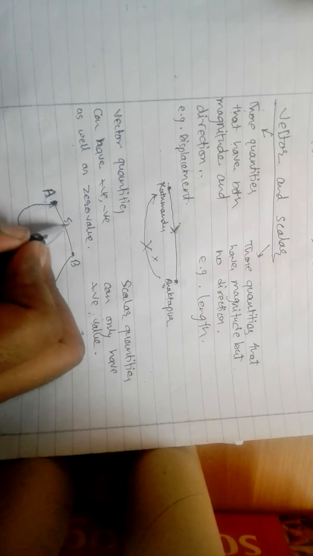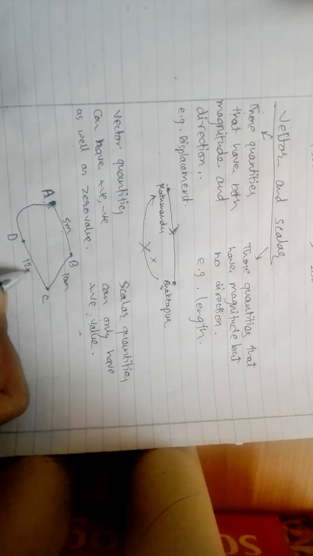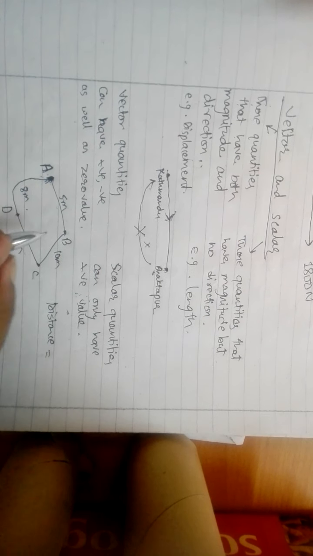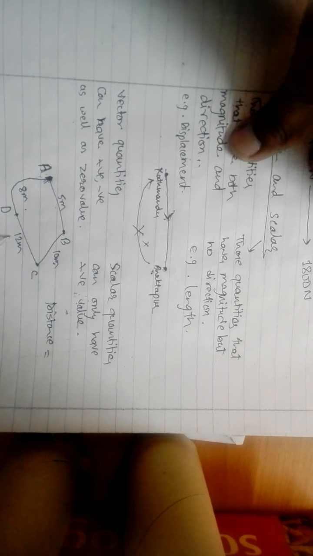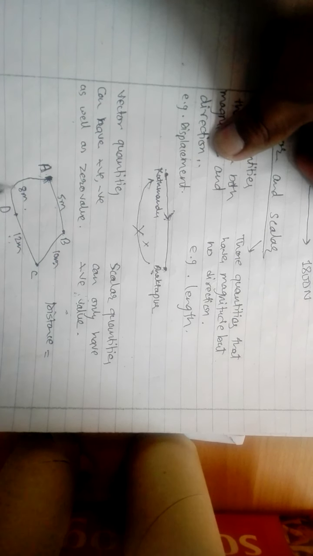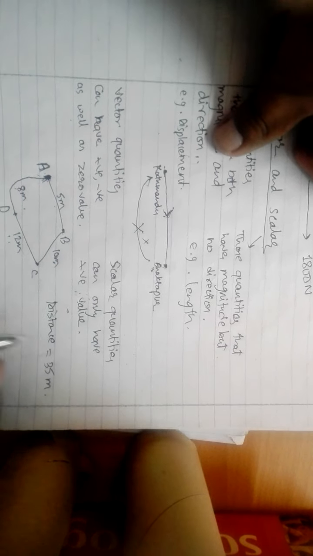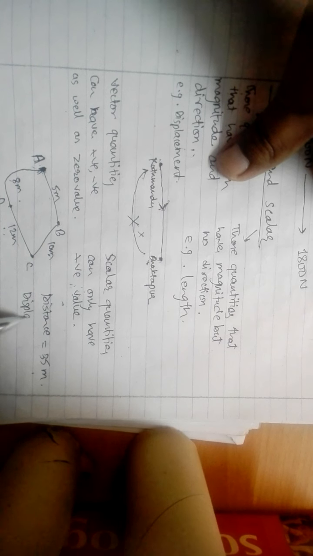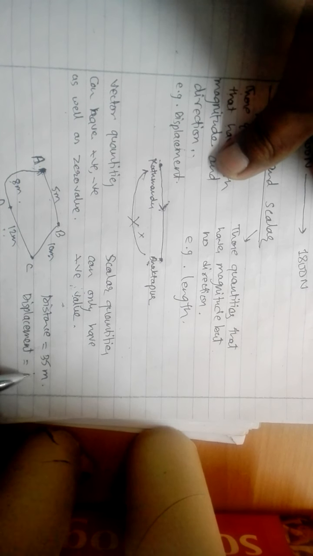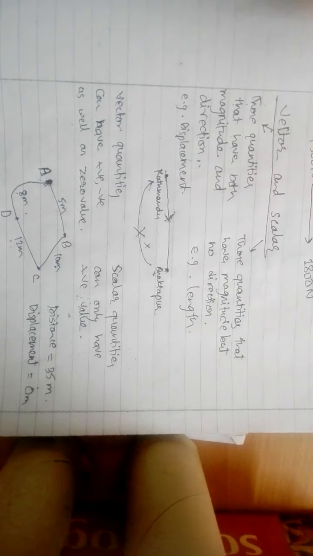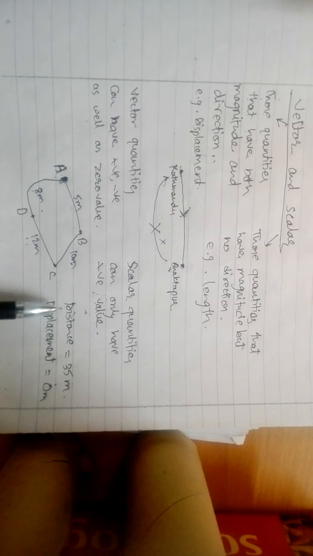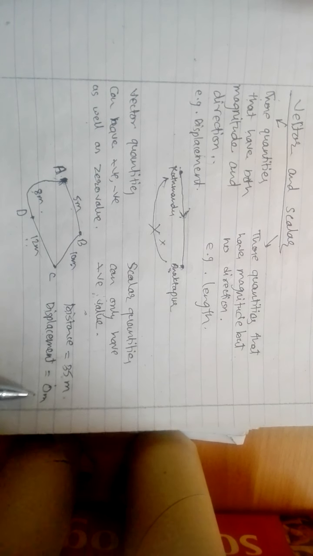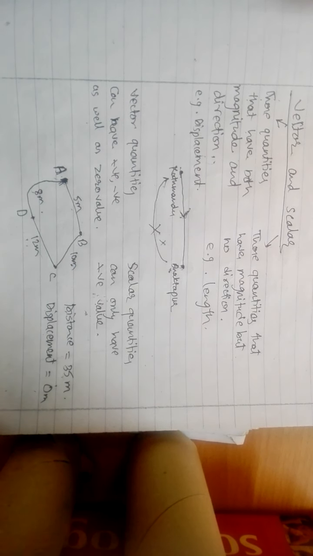Let's say this is 5 meter, this is 10 meter, this is 12 meter, and this is 8 meter. In that case, what is the distance that I covered? 5 plus 10 is 15, 15 plus 12 is 27, 27 plus 8 is 35. The distance covered by me is 35 meter. But what is my displacement? Displacement is 0 meter. I have not been displaced at all. So you can see that scalar quantities can have only positive values, whereas vector quantities can have positive, negative, or 0 value as well.